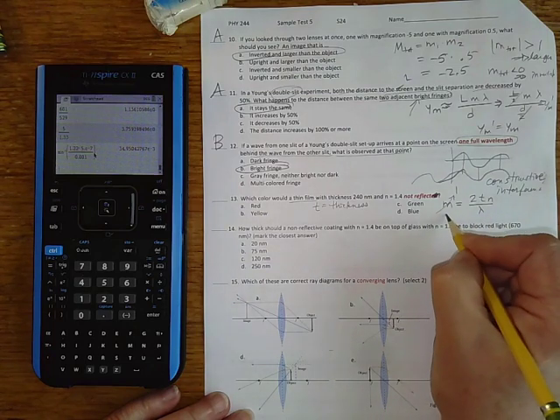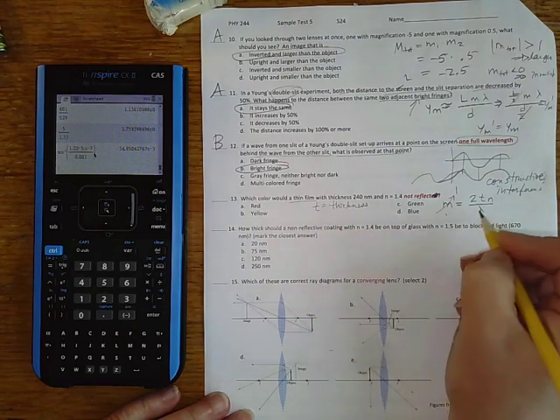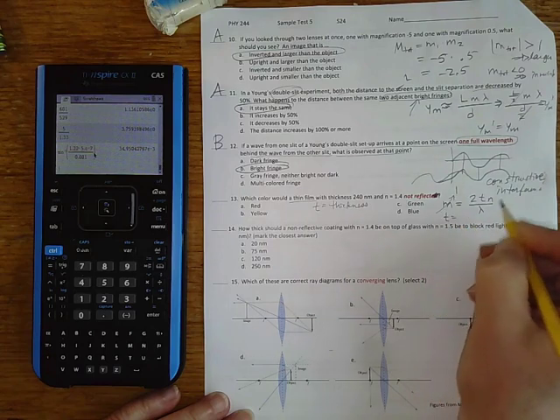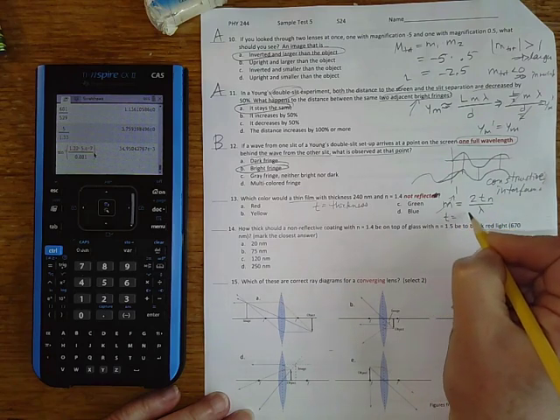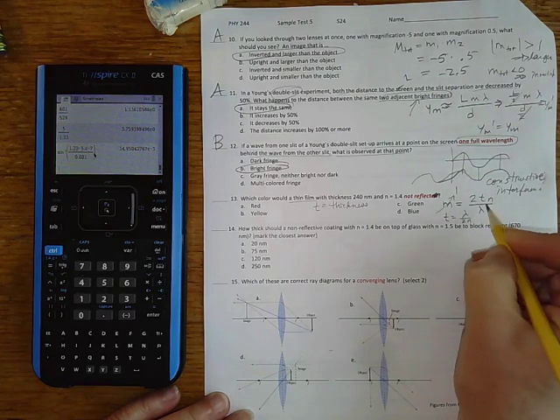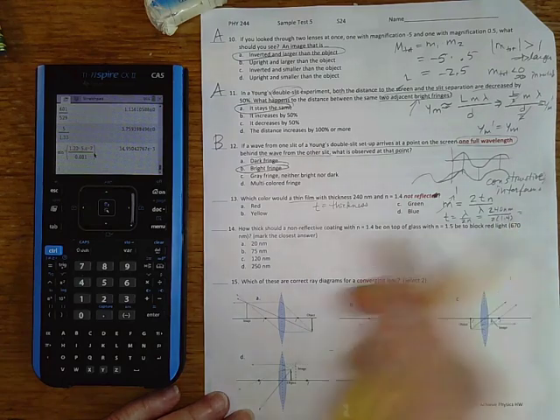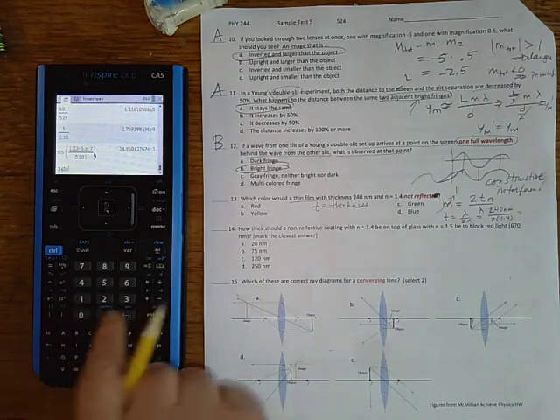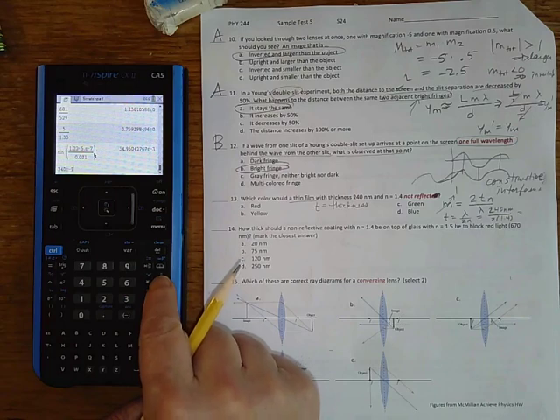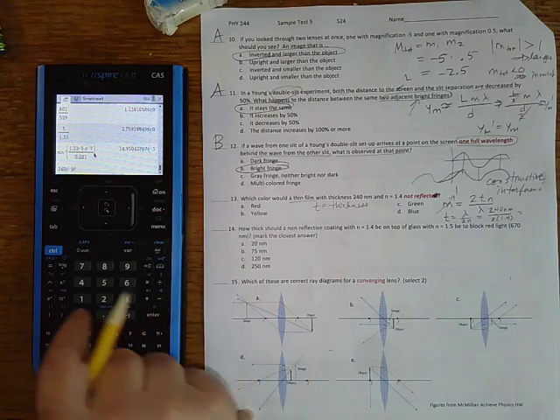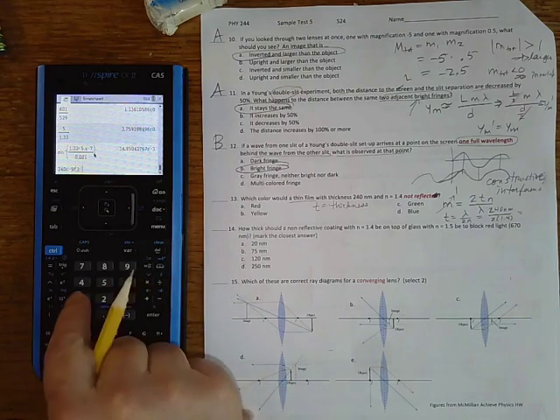And so then lambda, or what are we looking for? Thickness. So let's solve this for T. So T is going to be lambda over 2n. So we would have 240 nanometers divided by 2 times 1.4.